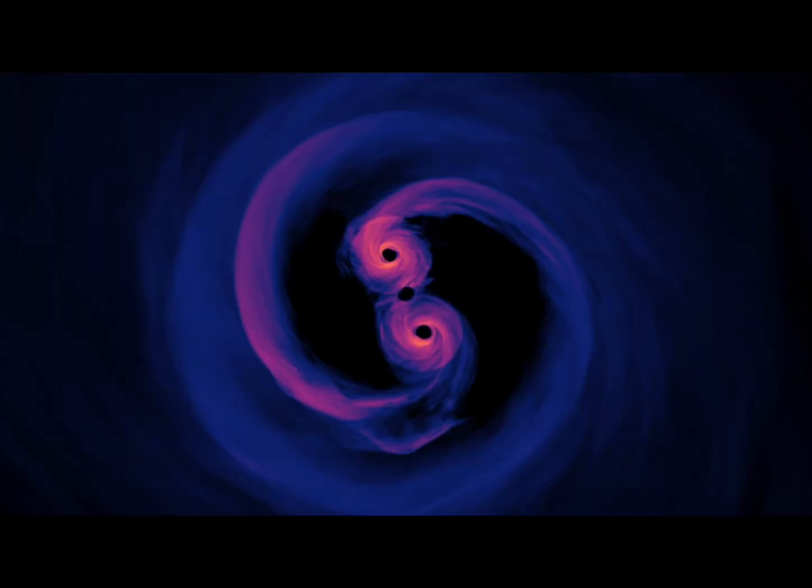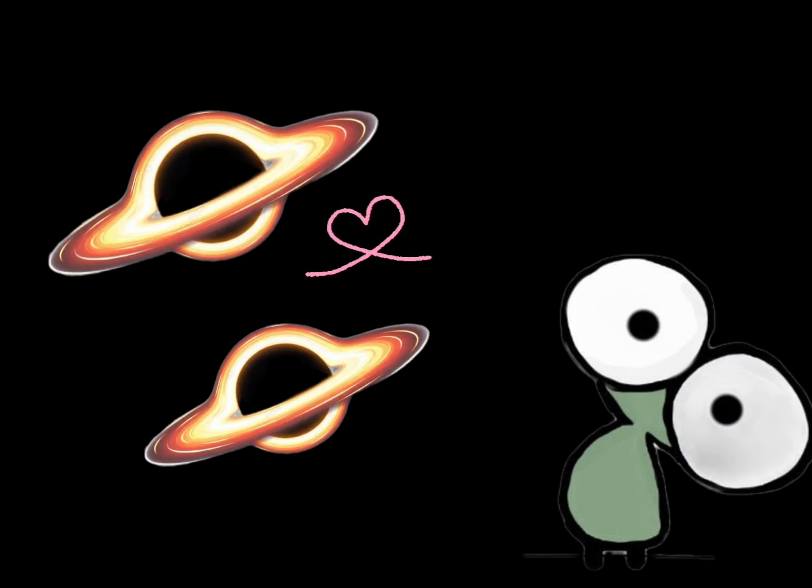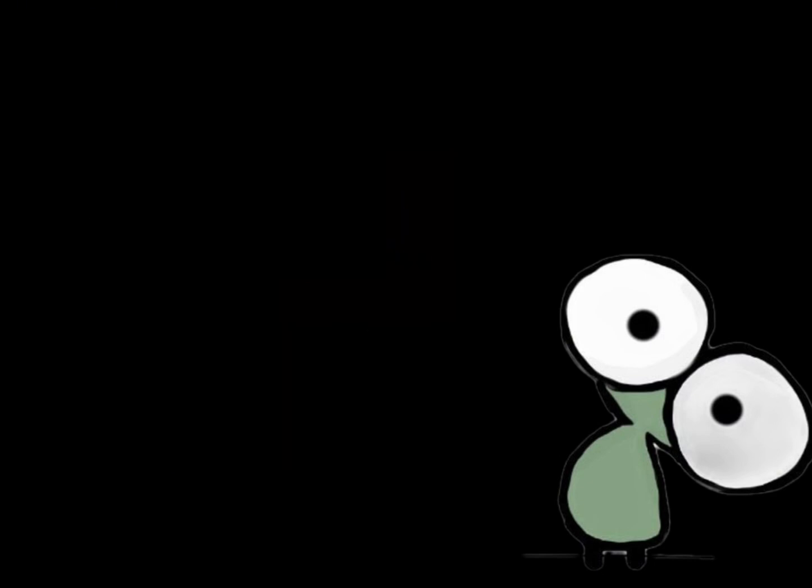Binary black hole. A binary black hole consists of two black holes orbiting each other in a tight system. Over time, they lose energy through gravitational waves and slowly spiral closer together. When they eventually merge, they release enormous amounts of energy in the form of gravitational wave signals that can be detected across the universe.